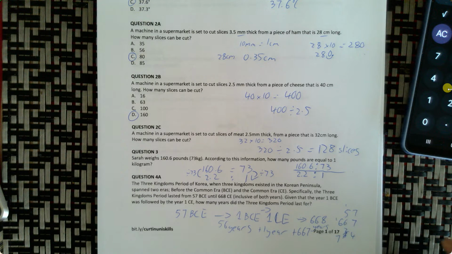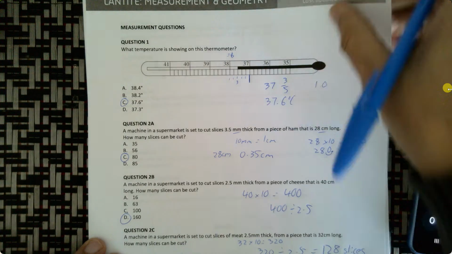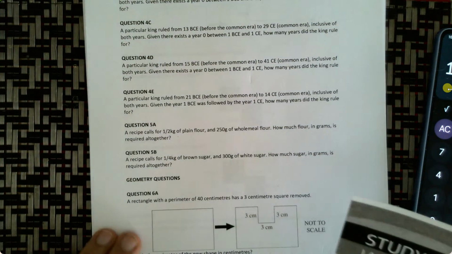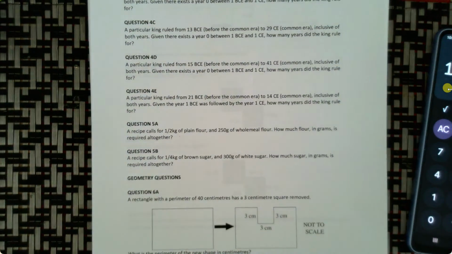So 724, but I need to make sure that I include that last year because I'm including the first year and the last year. So I believe it should be 725. Probably could have used the calculator. More of these questions. Okay.